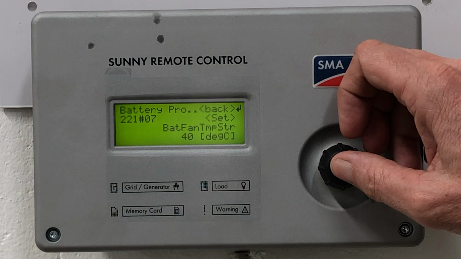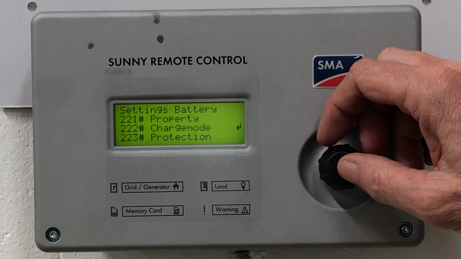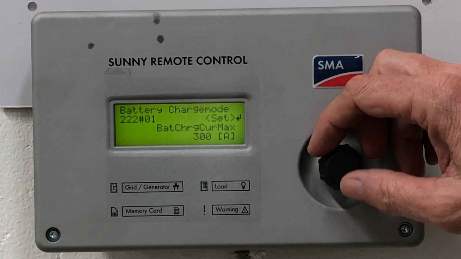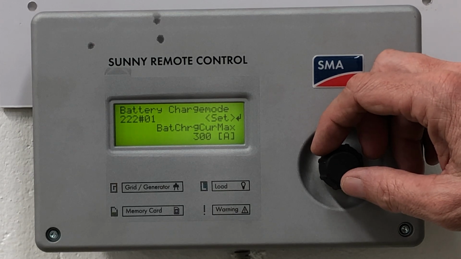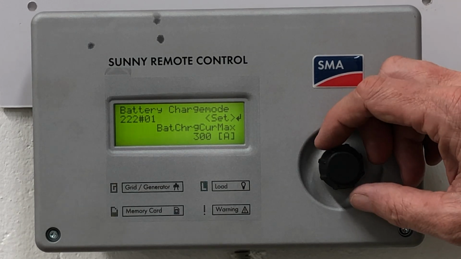Now going back takes us to the next menu option, which is charge mode. Select that, and here we can set certain parameters, such as the maximum current that we are going to allow the batteries to charge at, which typically should be 10 to 15% of the amp hour rating of the battery bank.